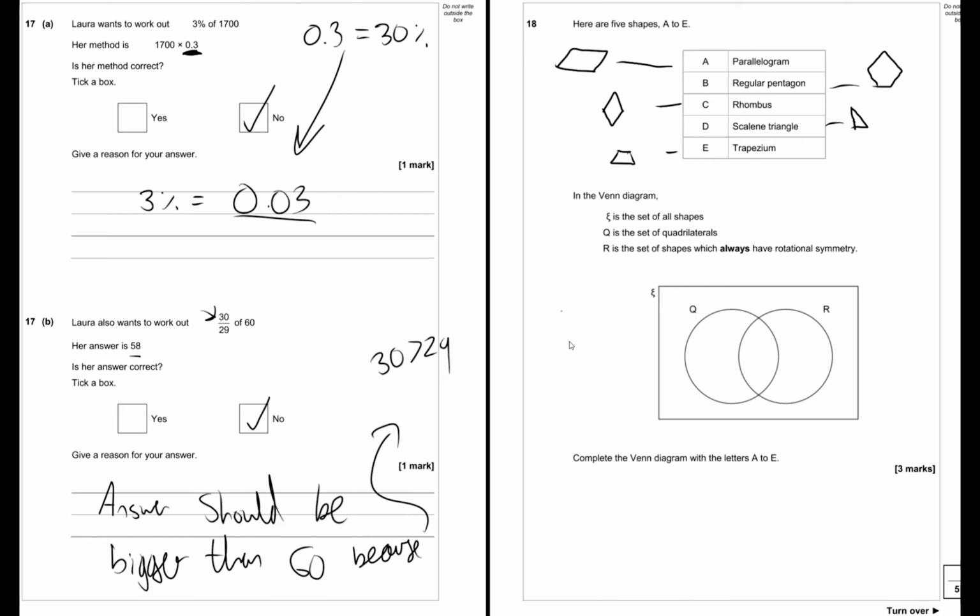Okay, done. Question 18. I've drawn out the shapes just to remind you of what they are. In the Venn diagram, we want to put these shapes. Epsilon is the set of all shapes. Q is the set of quadrilaterals. R is the set of shapes which have rotational symmetry.